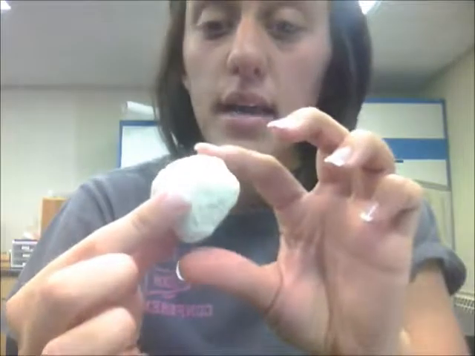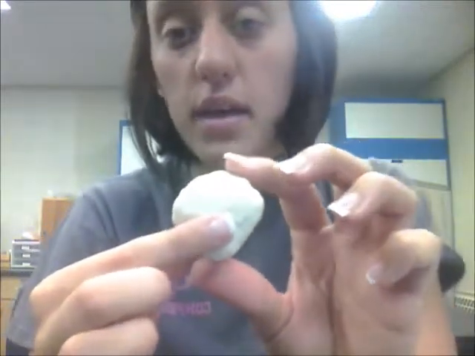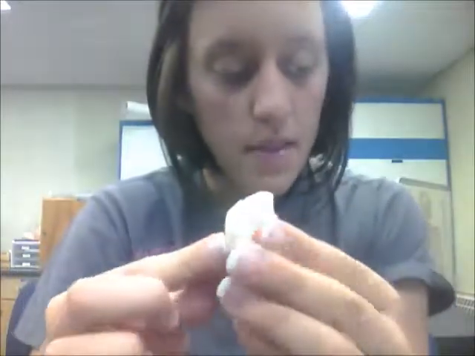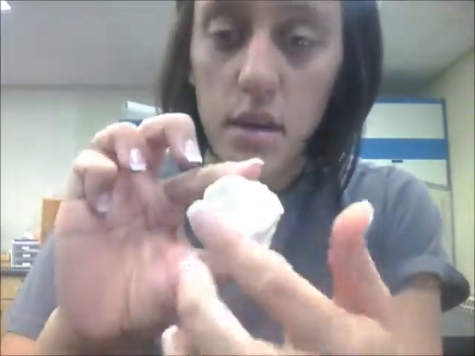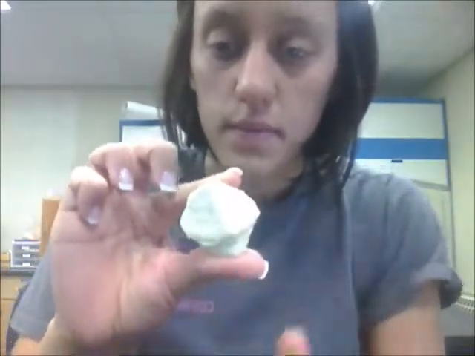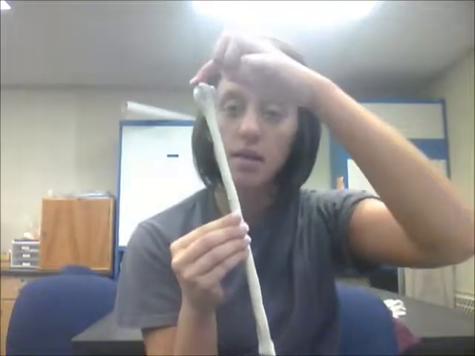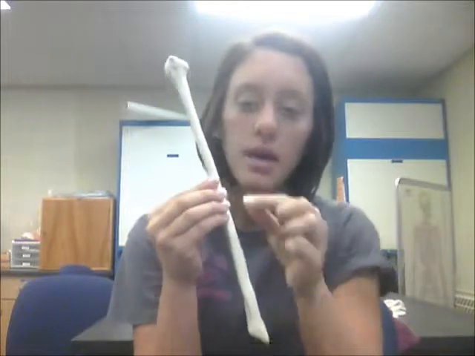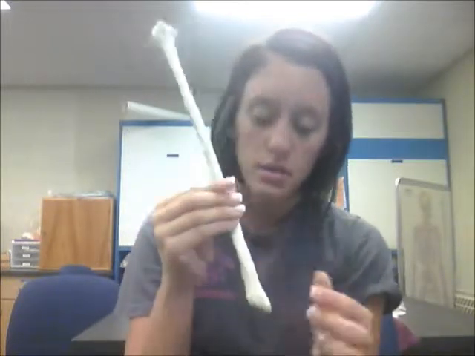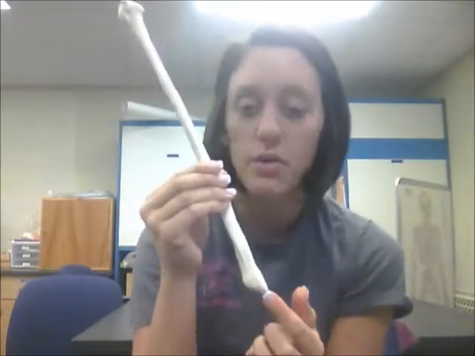This is the patella, and it's a right patella, and this is the base, and this is the apex, and these are the facets, the posterior surfaces. This is a fibula, and this is the head, and this is the neck, and this is the shaft, and this is the lateral malleolus.